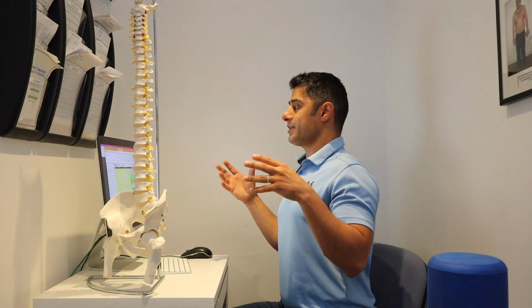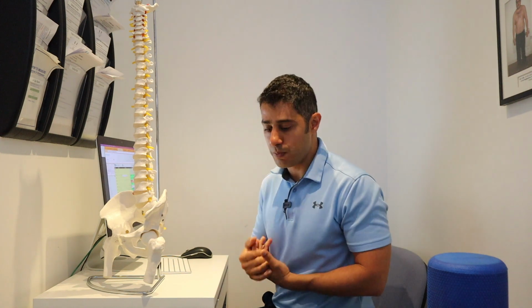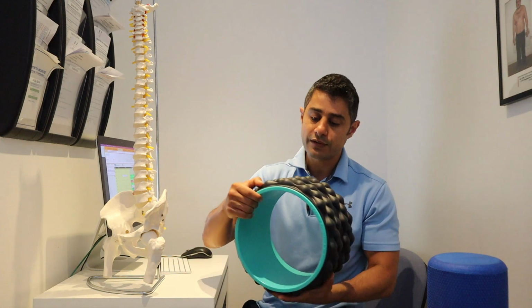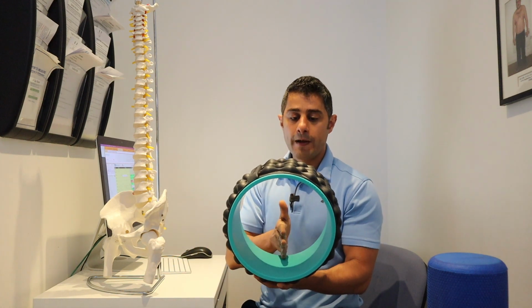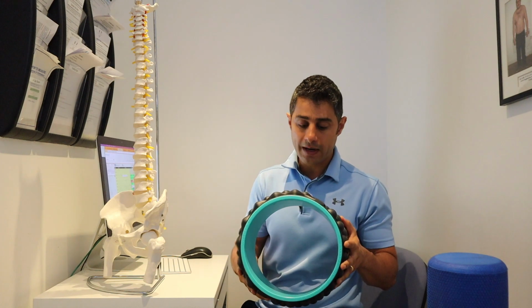And extension is something that we rarely do on a daily basis. We never look at the ceiling, unless you want to stretch your back. But due to the size of this back roller, you can get a better extension, and that is one of the biggest advantages of this back roller.